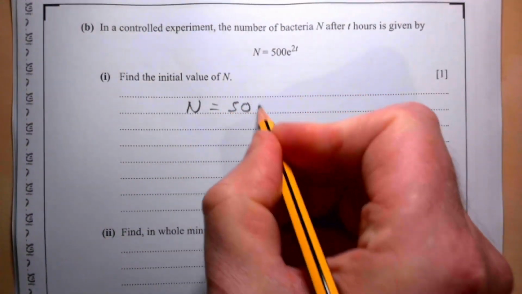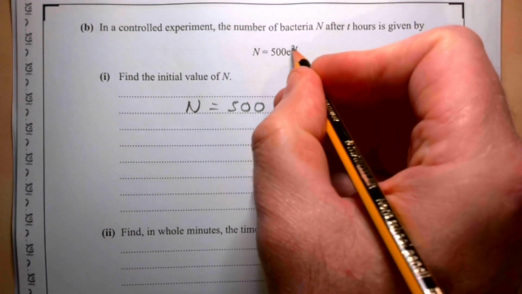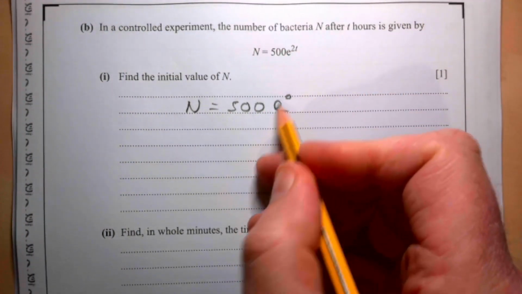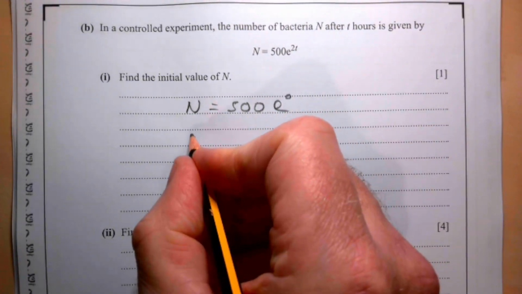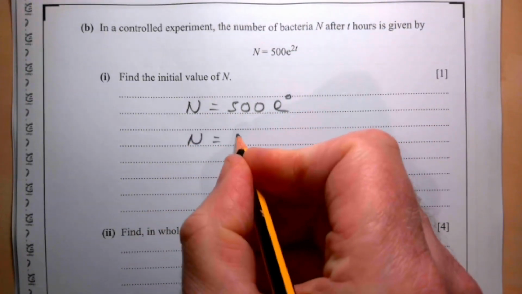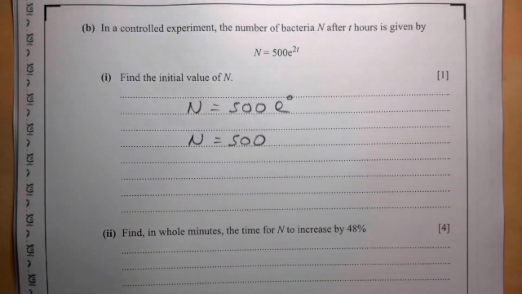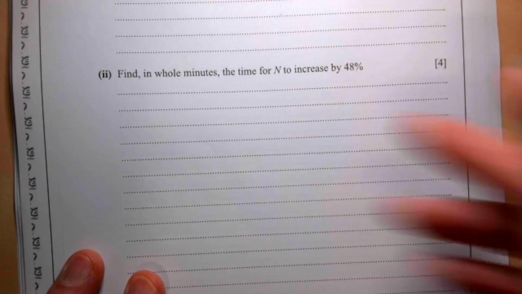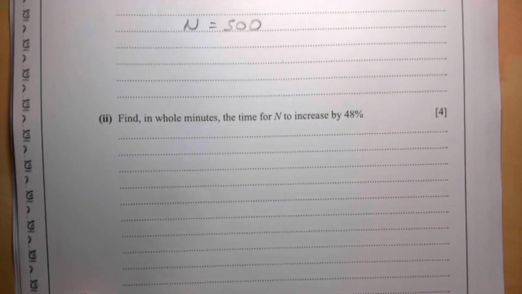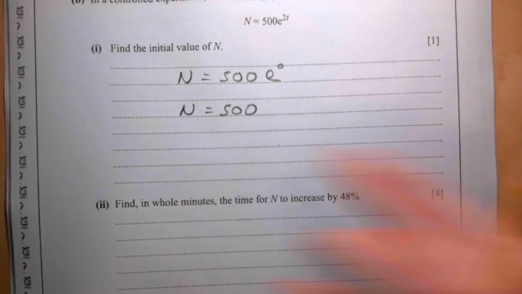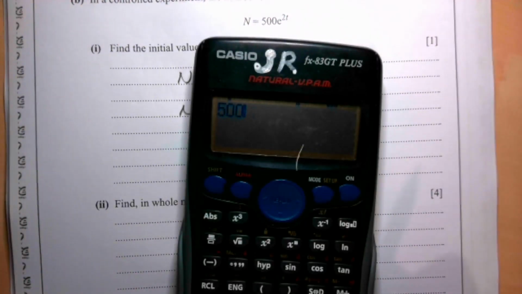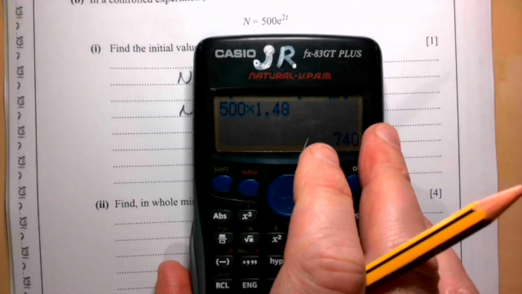N equals 500 e to the 2 times 0, which is 0. Anything to the power 0 is 1. So 500 times 1. So my value then is n equals 500. Find in whole minutes the time for n to increase by 48%. So I want it to increase from 500 up 48%. So what's that going to be? 500, just add 48% obviously, is 740.